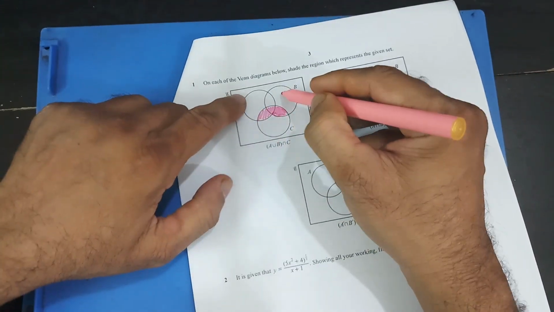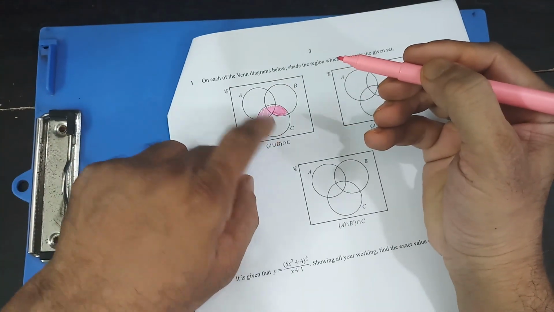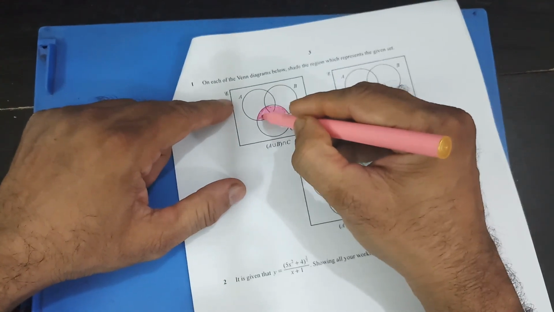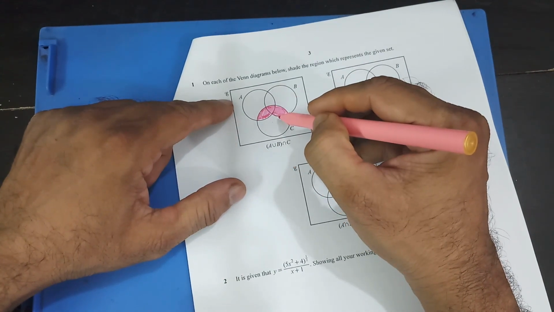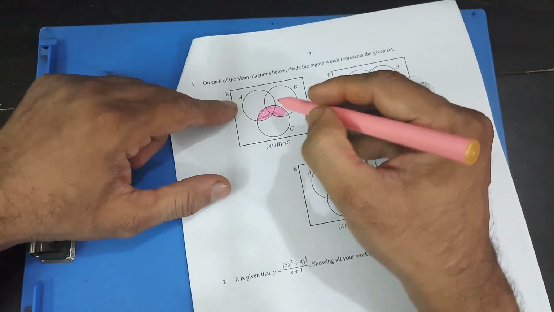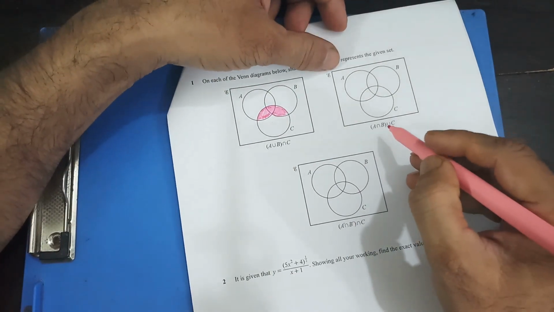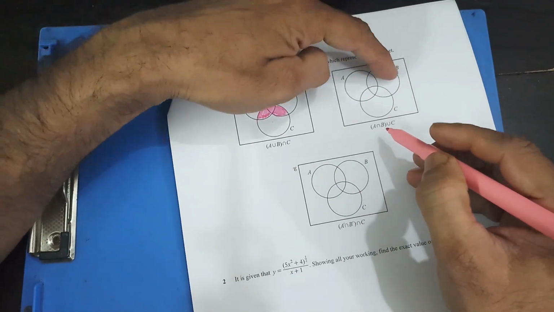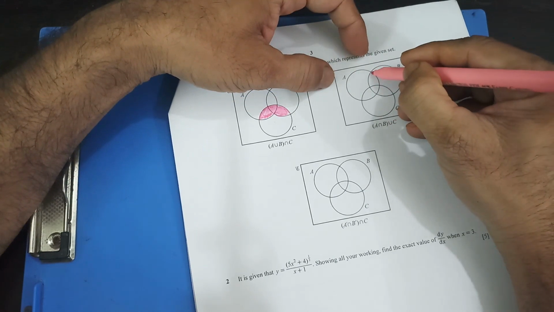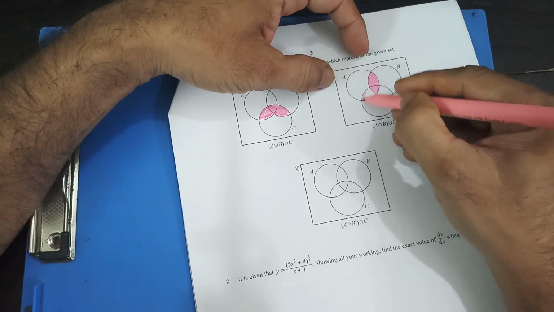Nothing over here because this part doesn't belong in C and this part doesn't belong in A or B, none of them, okay? So only this part which belongs to A, B and C. So A, B including C. Now, next one, A intersecting B. A intersecting B is this part over here, then union C. So this part over here, and then union C.